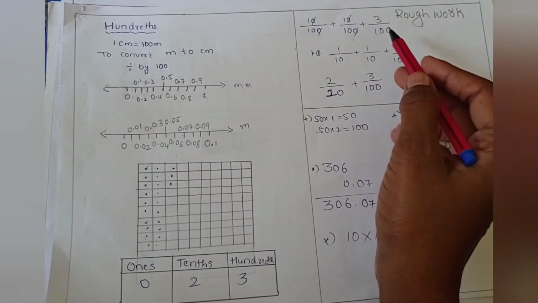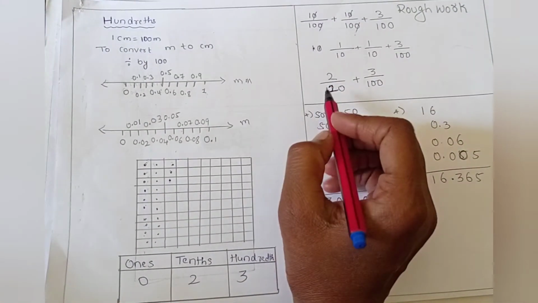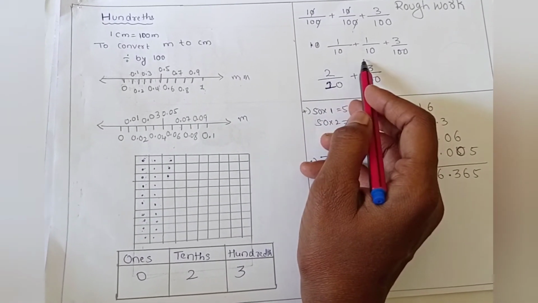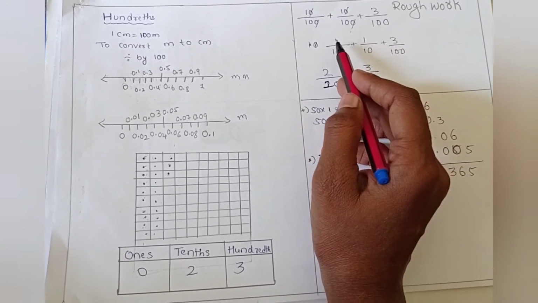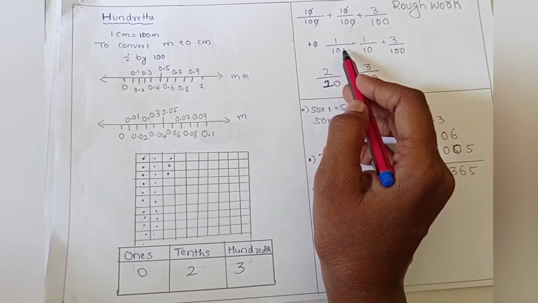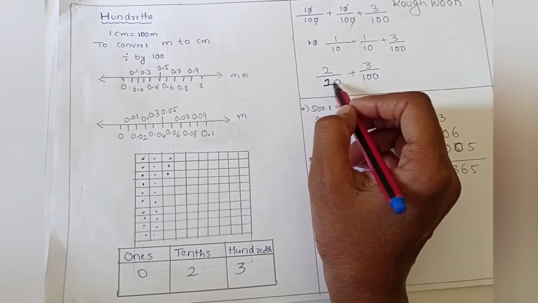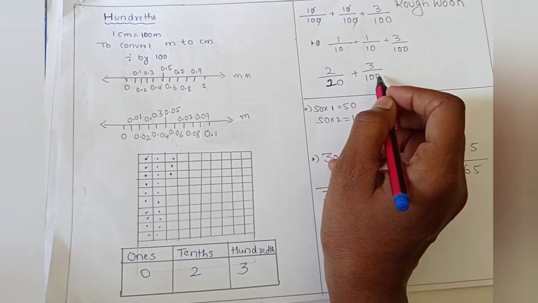I keep this fraction as it is. Okay, so here I have these two denominators common, so I can add these two, right? So 1 plus 1 is 2, 2 by 10 plus 3 by 100.